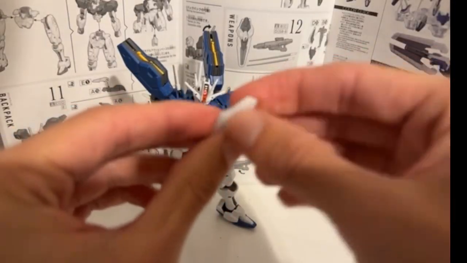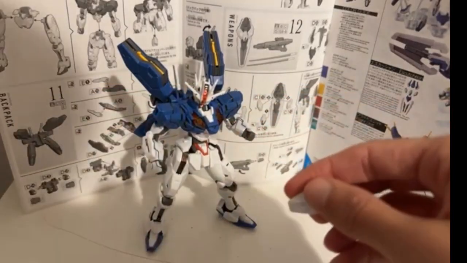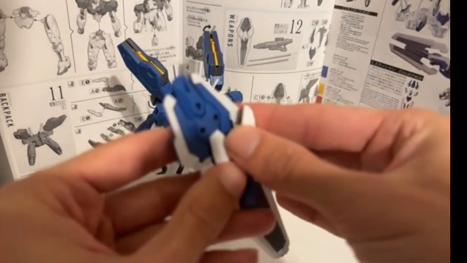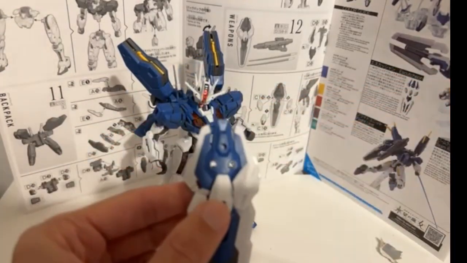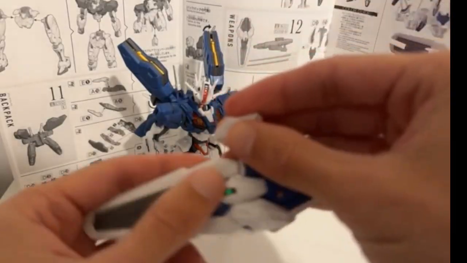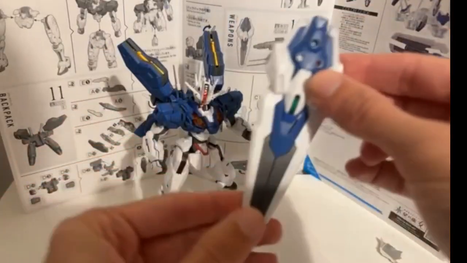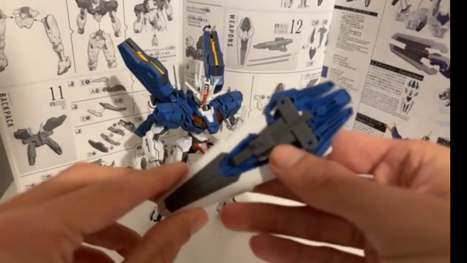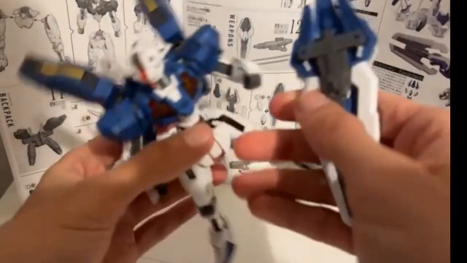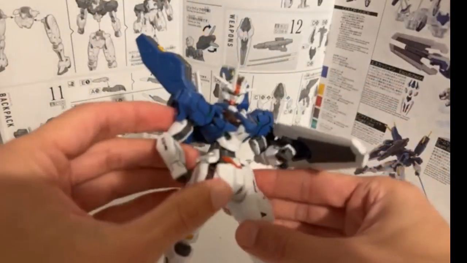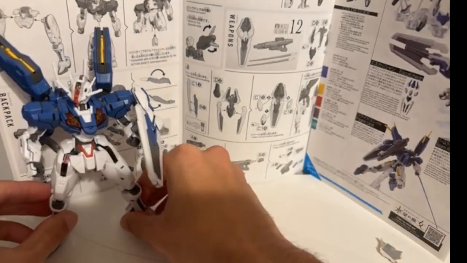So, okay, these look actually pretty good. So I'm just gonna attach these on. So these just go up top. Gotta follow the rules, man. There we go. Alright, so that's it for the shield. So that's done. So we can put it to the arm. There we go. Alright. Now it's got the gun to build.